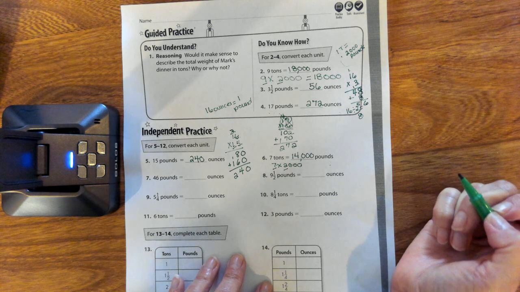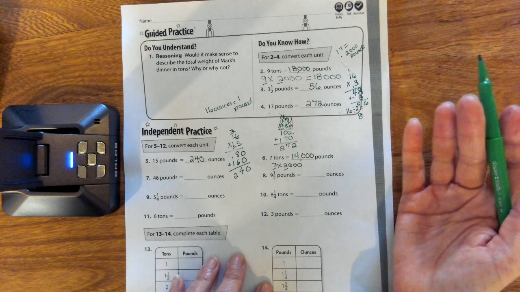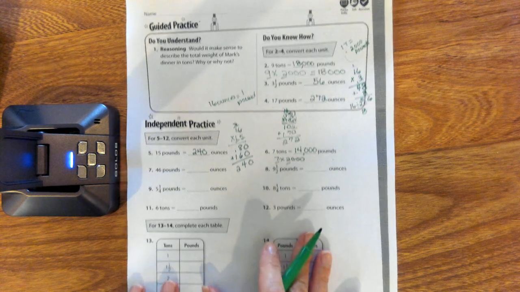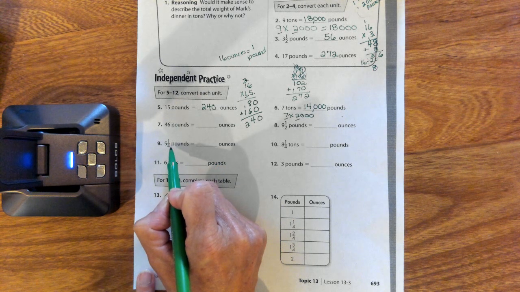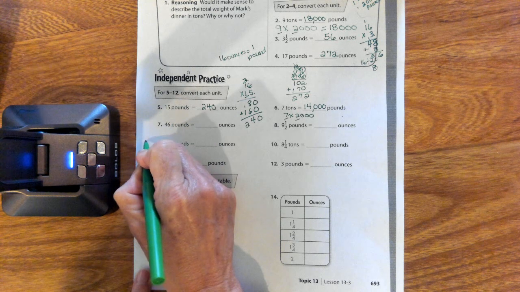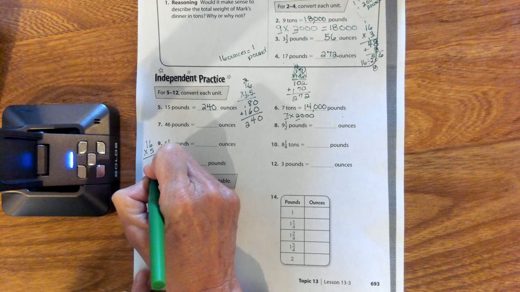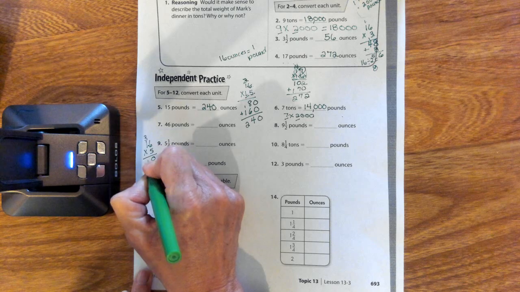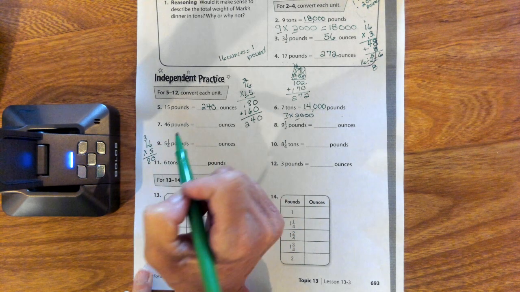Okay, occasionally they're going to give us a fraction, which we've tried a couple of times when it's a half, which is pretty easy. Let's try one where it's a fourth. Okay, so if we look at number 9, we have 5 1/4 pounds. Again, 16 ounces in a pound, so I'm going to take my 16 times 5. 5 times 6 is 30. Put your 0. Here are your 3. 5 times 1 is 5, plus that 3 is 8. So far I have 80 ounces, but we also have a fourth of another pound.